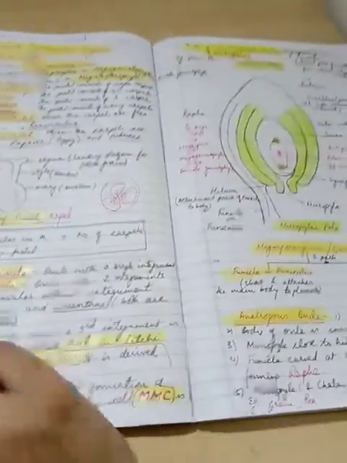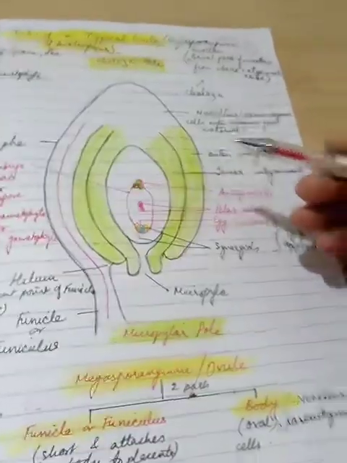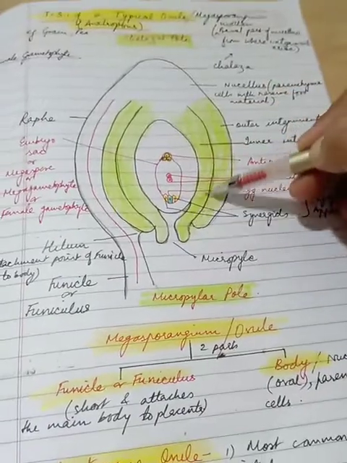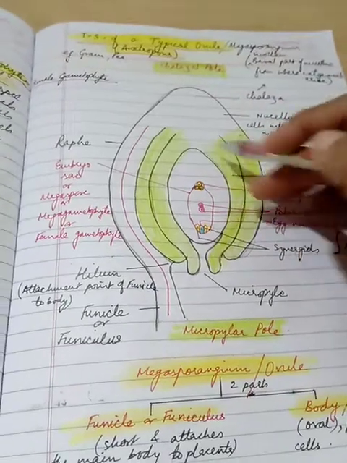How would you understand that, children? Let us see. This is the structure of a typical ovule. You can see in green color there are 2 integuments, one the inner and one the outer. This is what we said: bitegmic, sometimes unitegmic, meaning one.